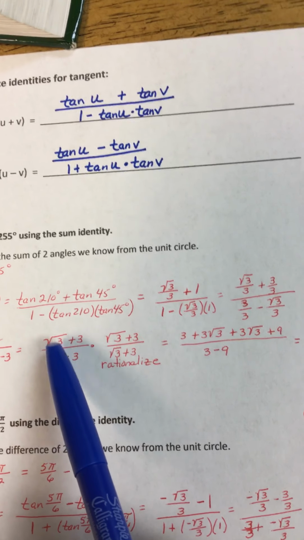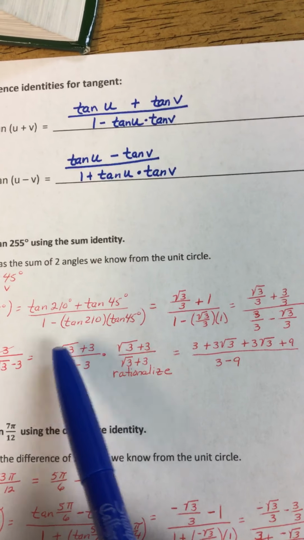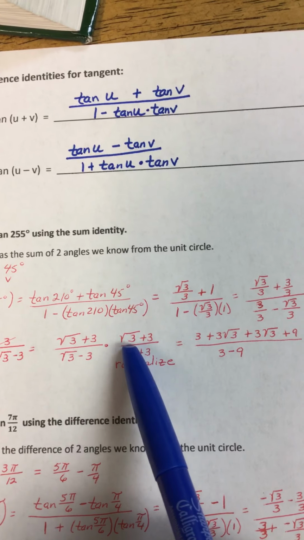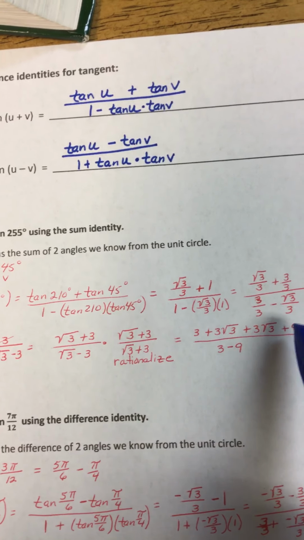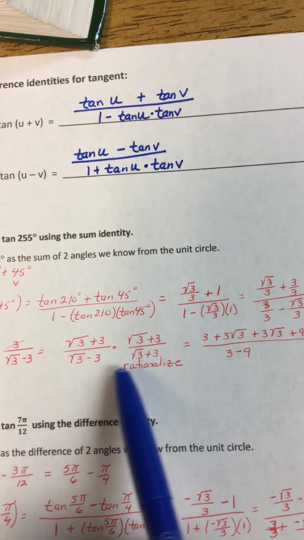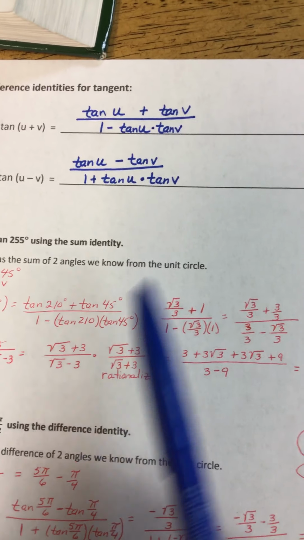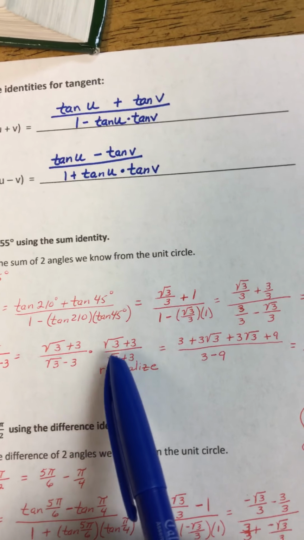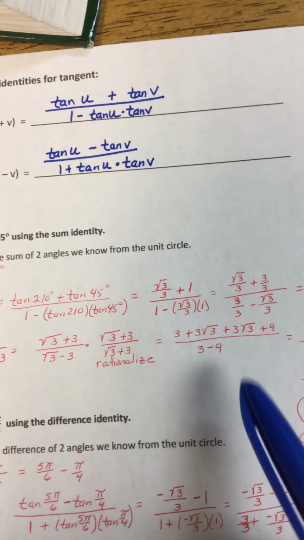So follow me. I'm doing FOIL here. So square root of 3 times square root of 3 is 3. Square root of 3 times 3 makes 3 of those. 3 times the square root of 3 is 3 square roots of 3. And 3 times 3 is 9. Now if you remember, when you are rationalizing, your middle terms are going to cancel because this is going to be a positive 3 square roots of 3, a negative square root of 3. So it's always the first expression squared. Square root of 3 times square root of 3 would be 3, minus 3 times 3 is 9.